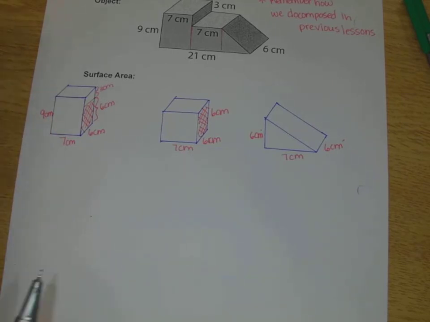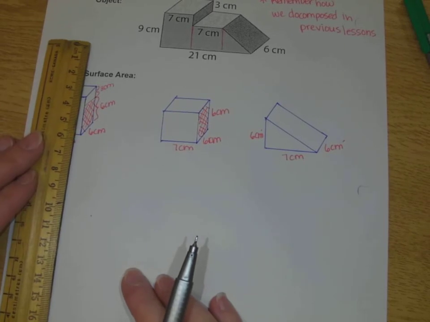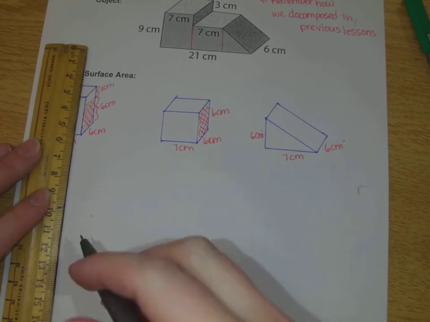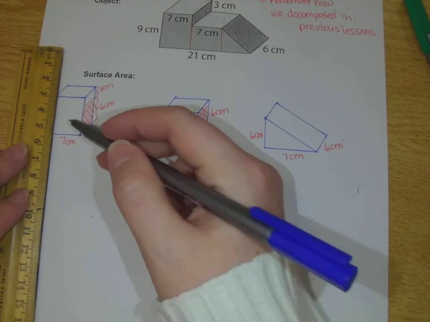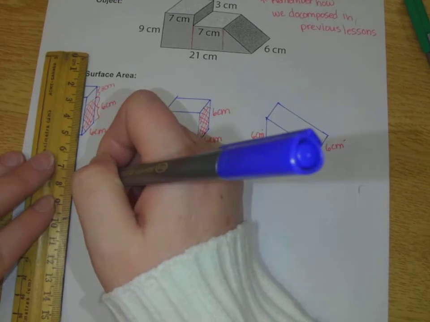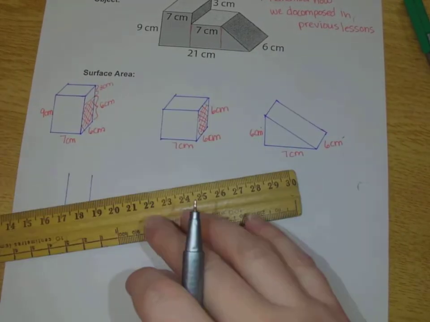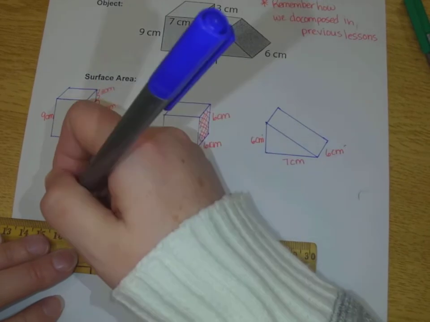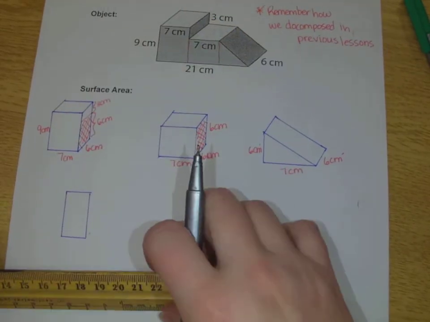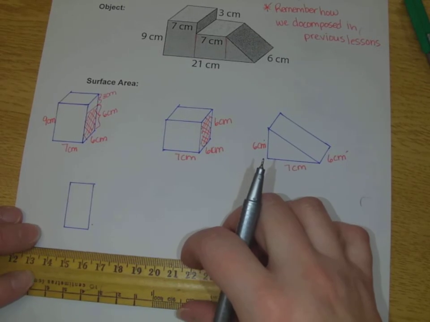So it's always best if you can picture it and start on the side or on the bottom. Okay, so I'm going to start with this front side first. So let's draw. And it doesn't have to be perfect, but you should always use a ruler, okay, to draw these out. So that's the front. And then I'm going to do the bottom, which is a little bit smaller, right?